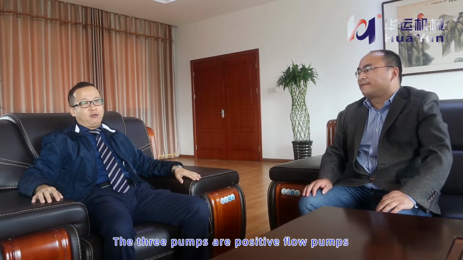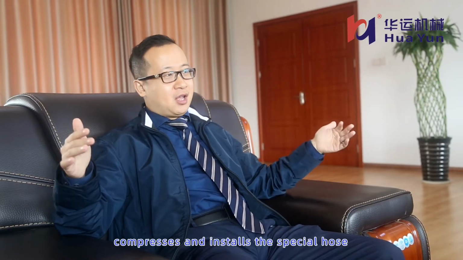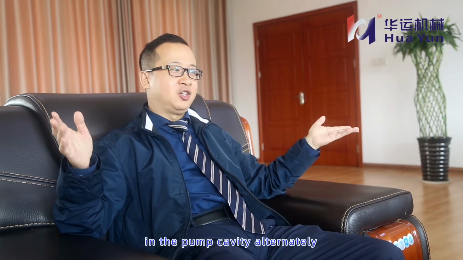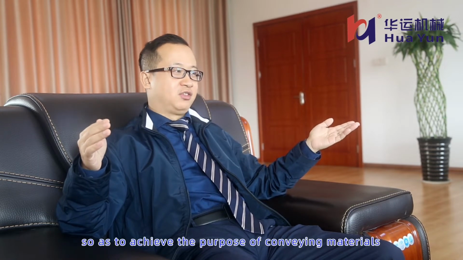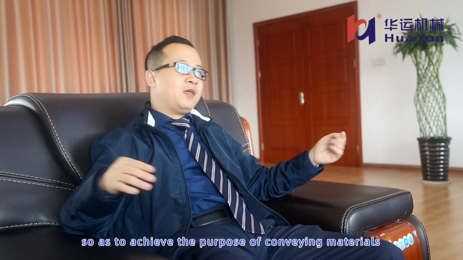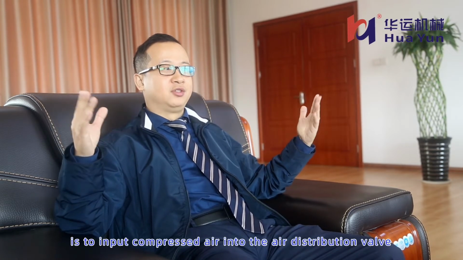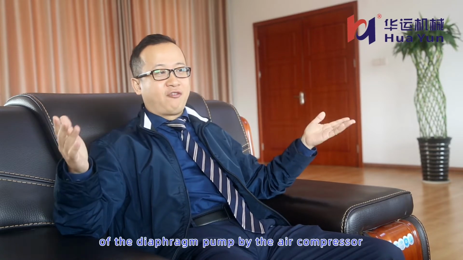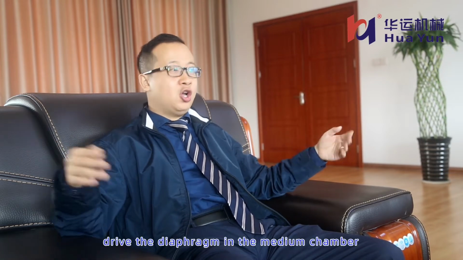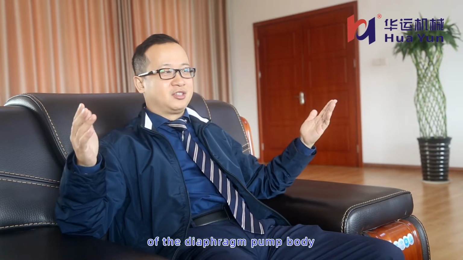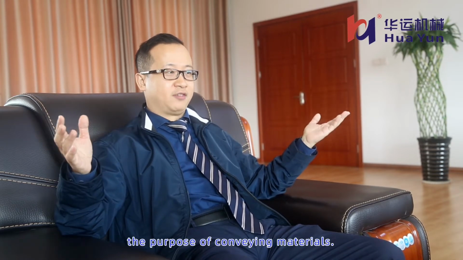The three pumps are positive displacement pumps. The hose pump drives the pressure roller on the rotor through the motor, alternately compressing a special hose installed in the pump cavity, and creates vacuum through compression and rebound of the hose, so as to convey materials. The working principle of the pneumatic diaphragm pump is that the air compressor inputs compressed air into the air distribution valve of the diaphragm pump to drive the connecting shaft in the middle body of the pump, which drives the diaphragms in the chambers of the pump body to stretch back and forth to convey materials.